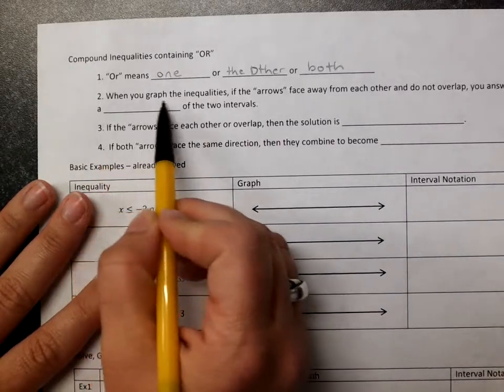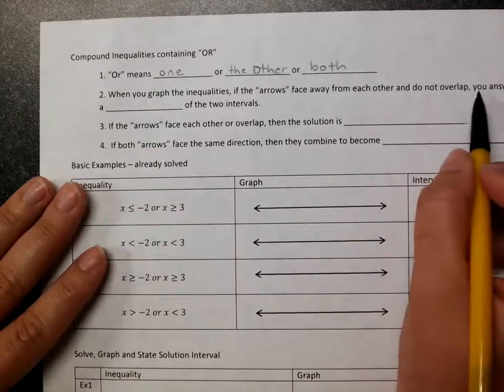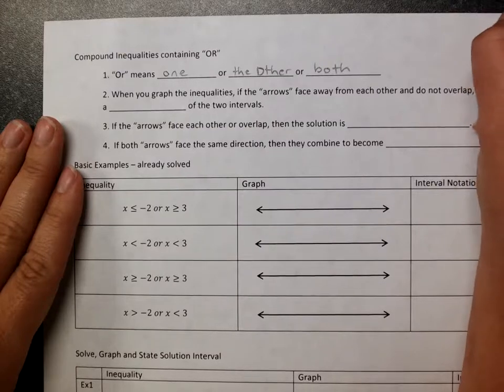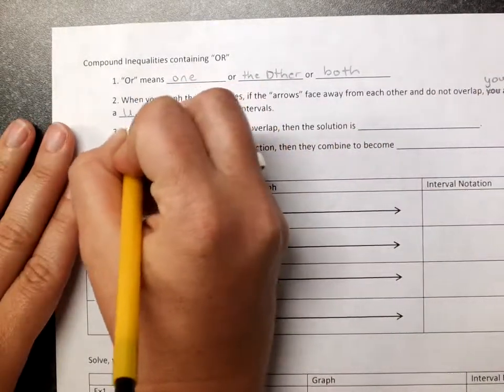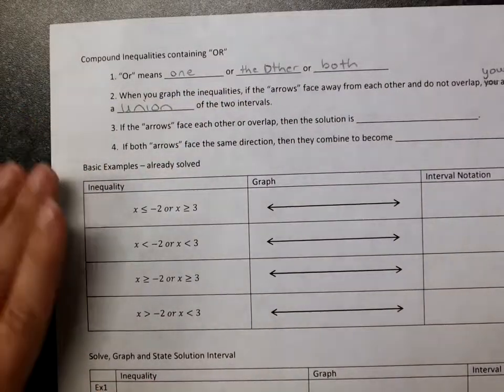It says when you graph the inequalities, if the arrows face away from each other and do not overlap, your answer is a union of the two intervals. And we'll talk about what a union looks like when we get to it.